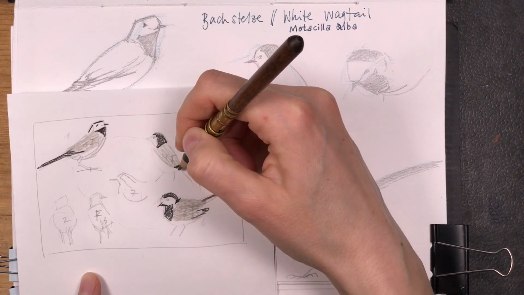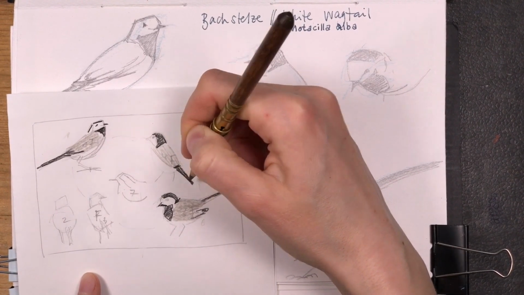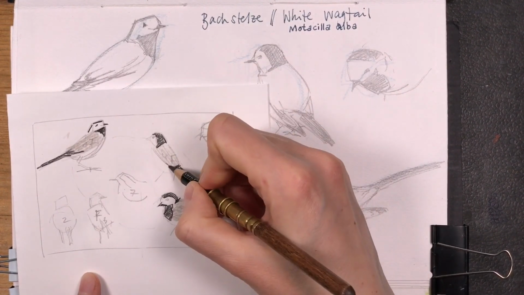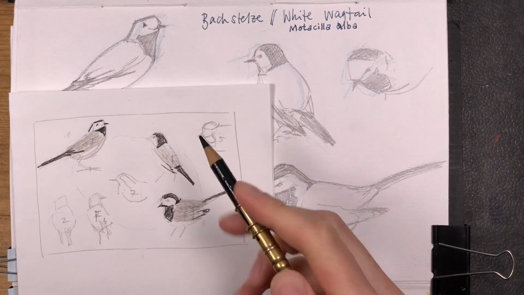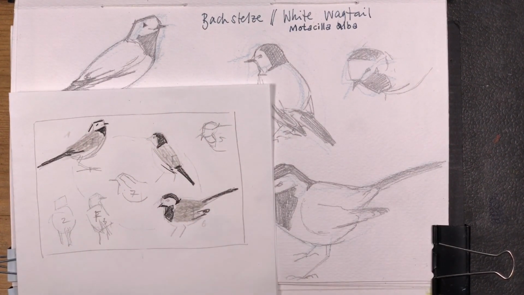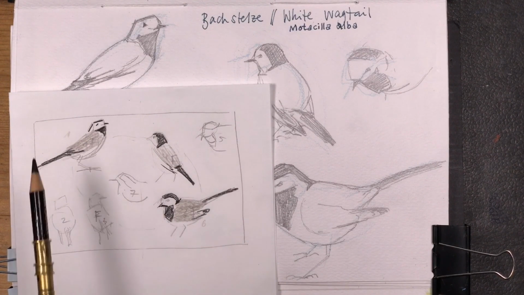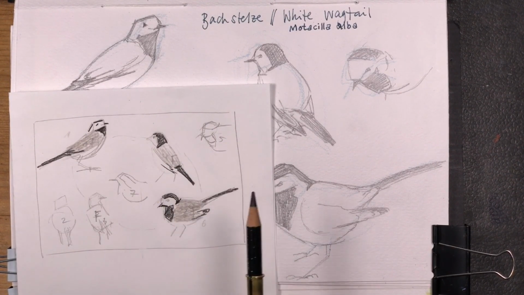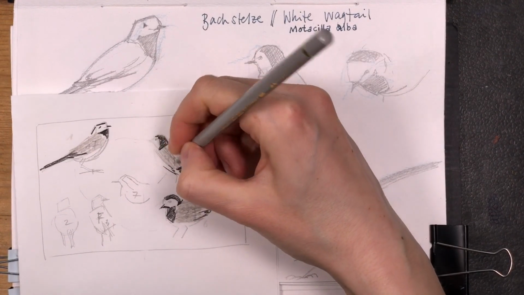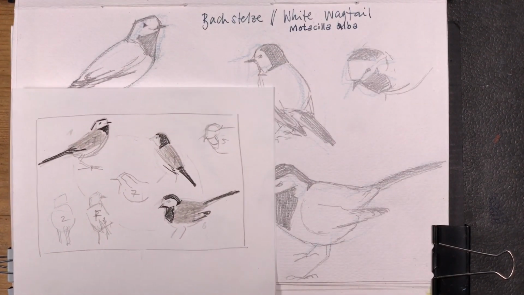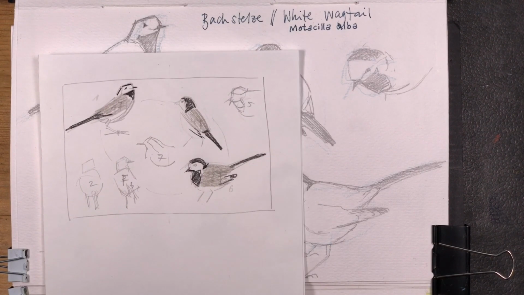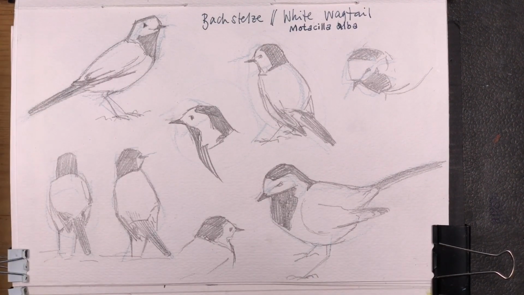And the reason why I think that I can get away with adding a little bit more color information is because these birds are so sparsely colored. Their plumage is just in this very monochromatic pattern that I think I can get away with adding a bit more color information than I would usually do on a page this size. I would usually color maybe one or two elements.